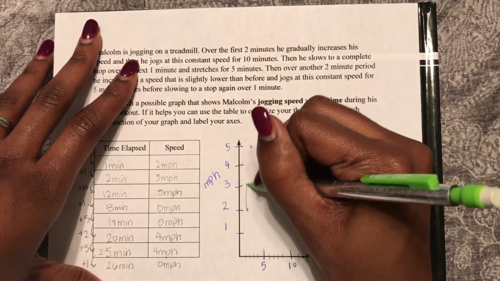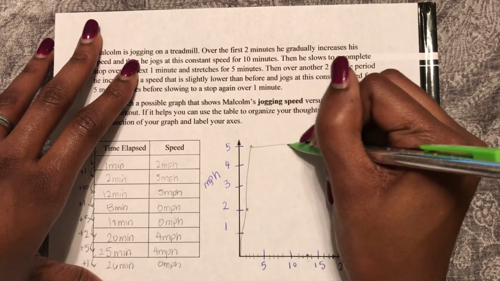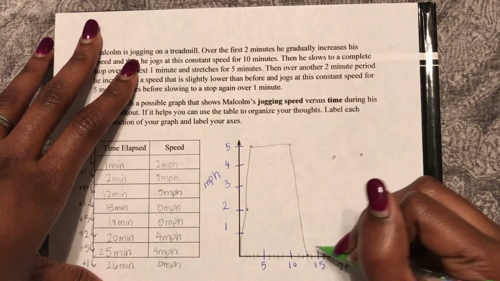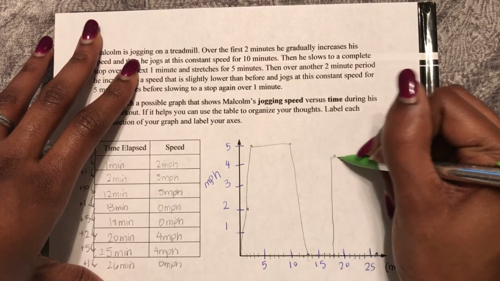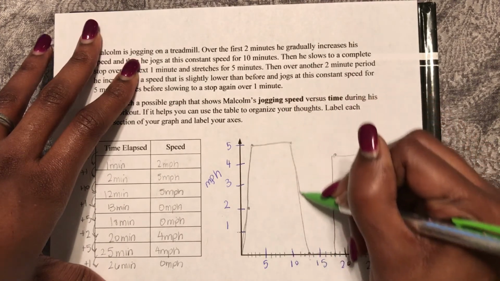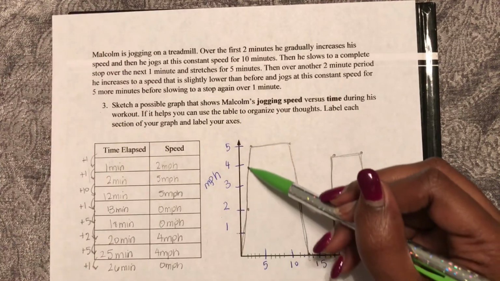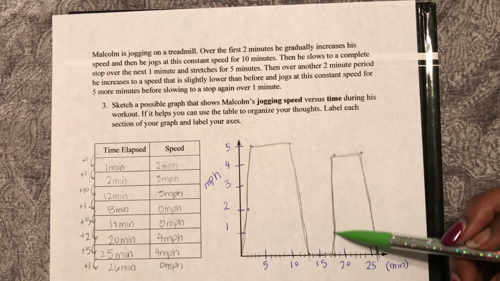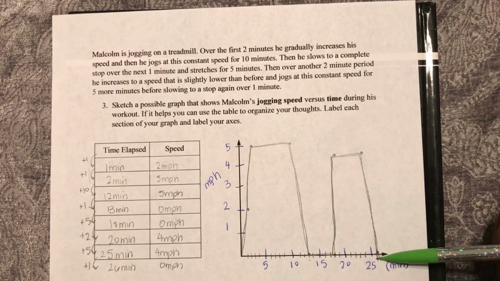So I can sketch this scenario. This is the pathway of a jogger who speeds up to a constant speed, stays at that speed, goes down to 0, stretches for 5 minutes, speeds all the way almost back up, stays at that speed, and then goes back down to 0.